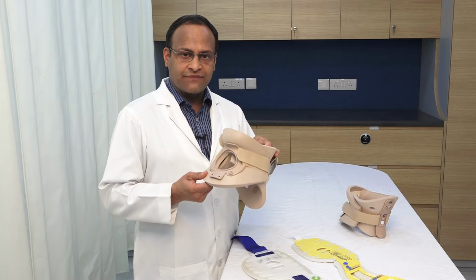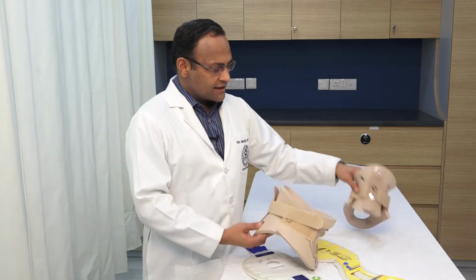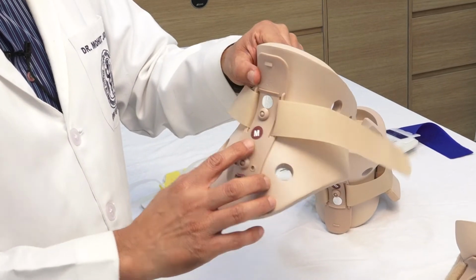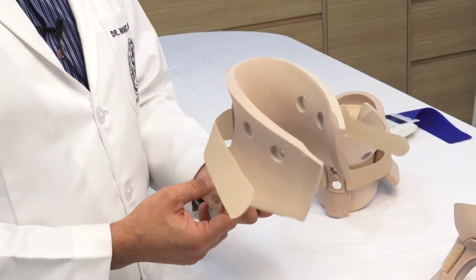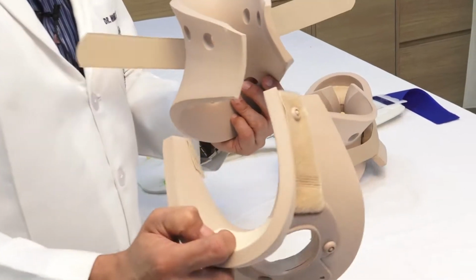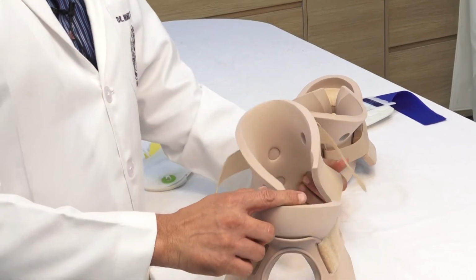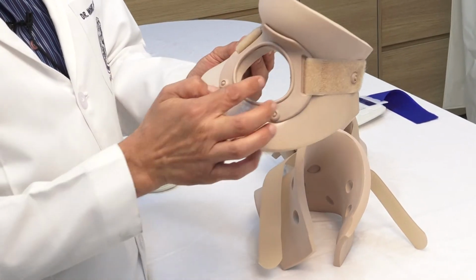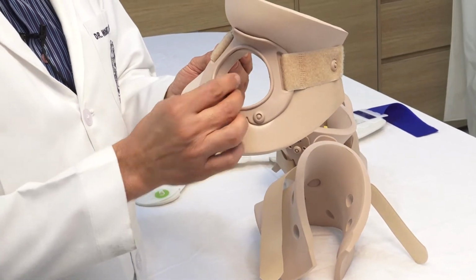One comes in a prefixed size, in various sizes like small, medium, and there's a large one also. They have two components: the anterior component and the posterior component. To identify them, the anterior one has a hole in the center through which one can manage the airway.